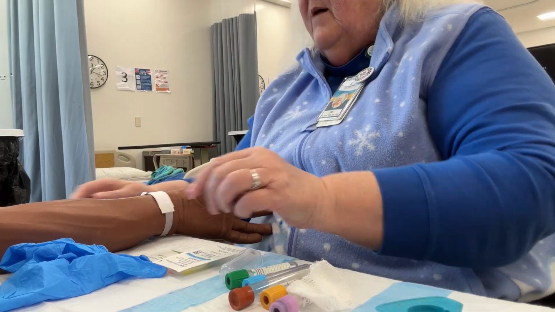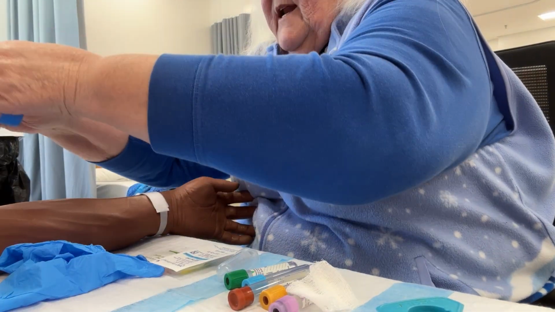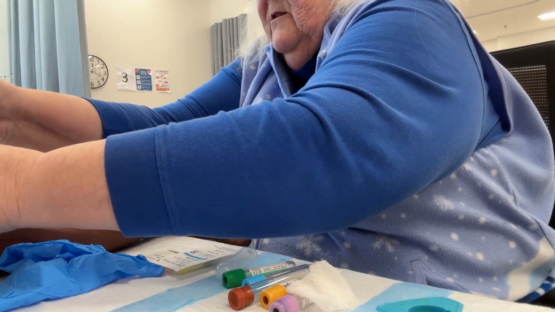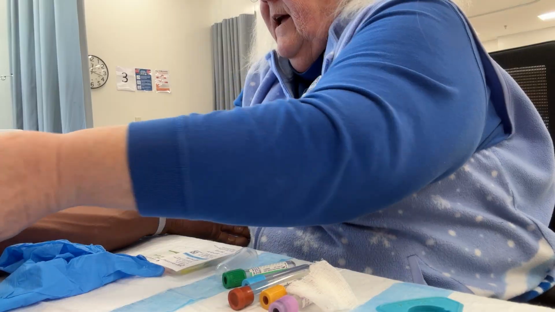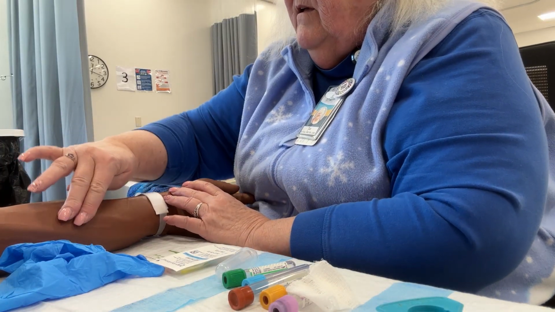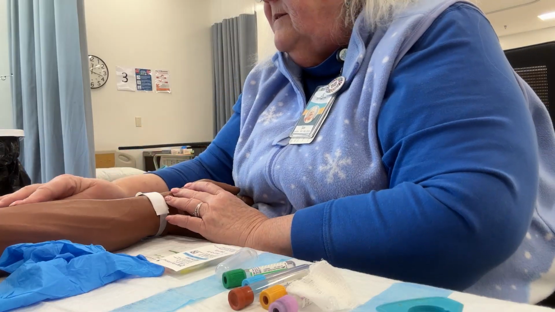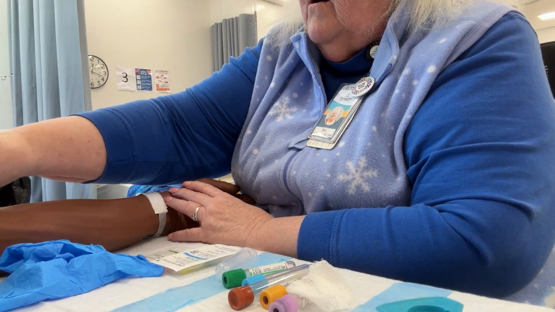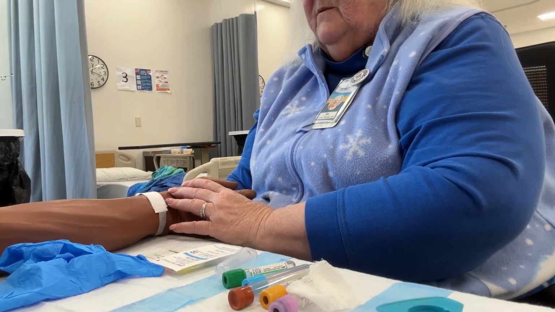No? Okay. I'm going to put the tourniquet on so that I can check your veins real quick. Tourniquet, same as you did it last time. I determined where I'm going to go. I'm going to go right here. Check a couple different spots, see if I see anything better. Nope, I like that. Take the tourniquet off because the most it can stay on is 1 minute.